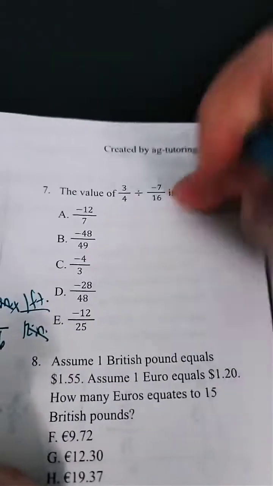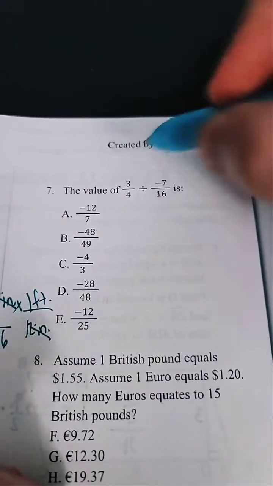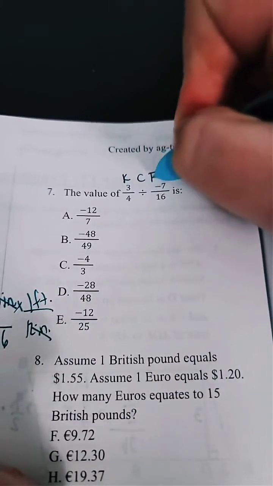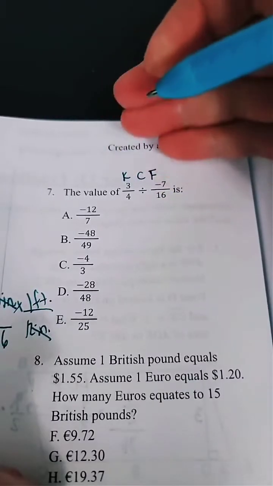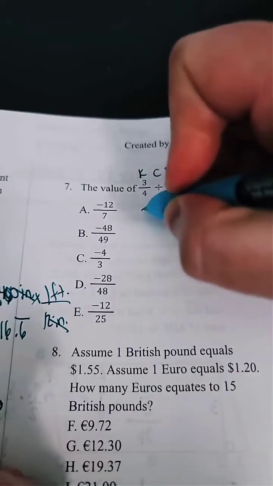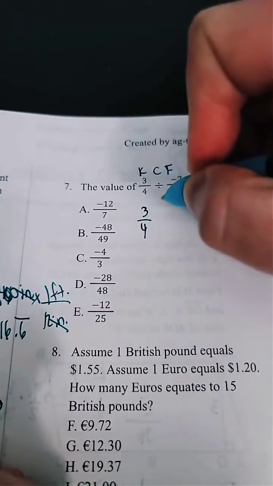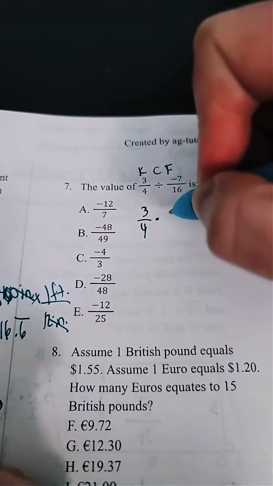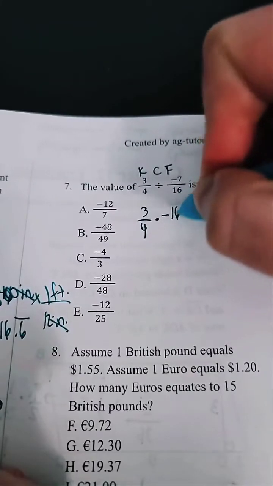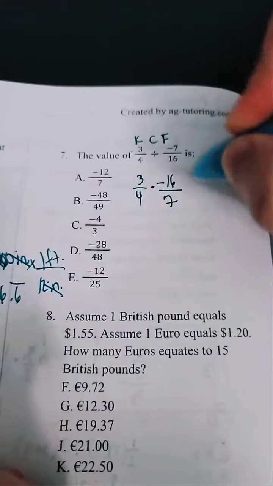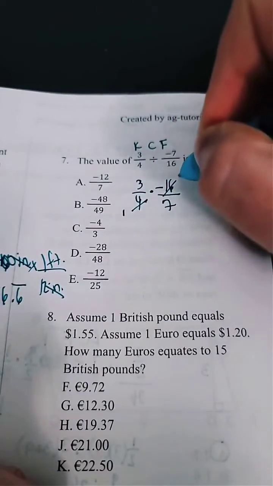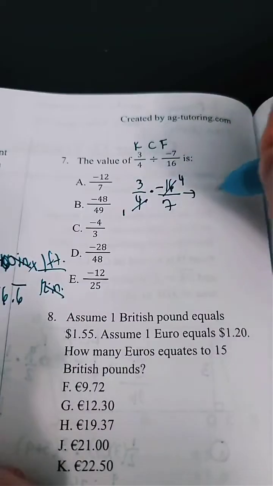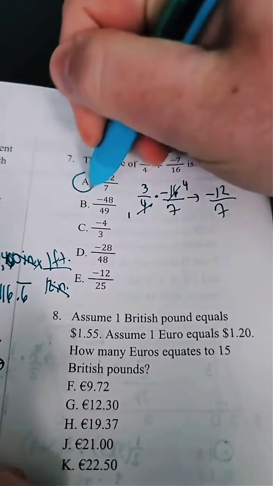So now let's go to number 7. It says the value of this is, so this is just keep, change, flip. Each of the letters in the acronym aligns with what the step means. So K is keep, so you're going to keep 3/4. You're going to change the division to multiplication, and you're going to flip negative 7 over 16 to be negative 16 over 7. So then I see I can cross cancel here. 4 goes into 4 one time. It goes into 16 4 times. So then it's going to be 3 times negative 4 is negative 12, and then over 7. So it's going to be A.